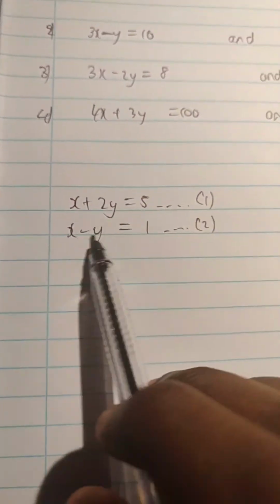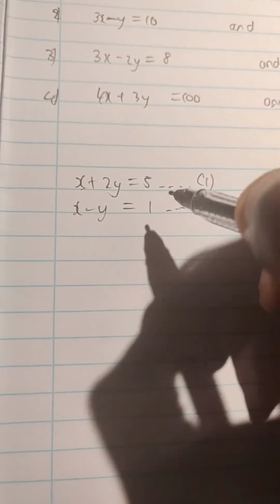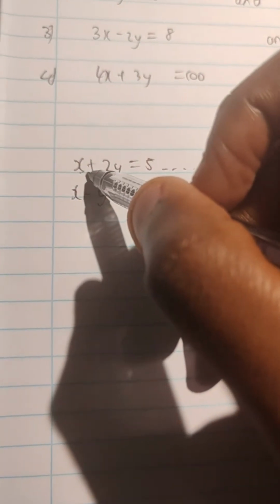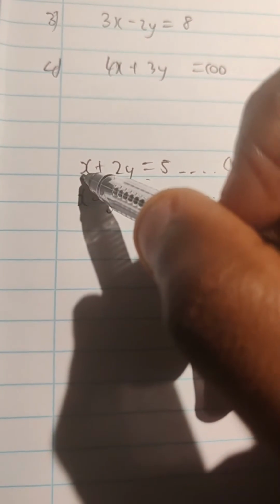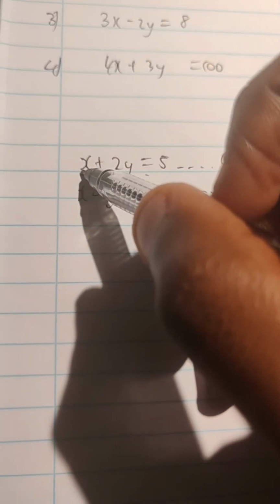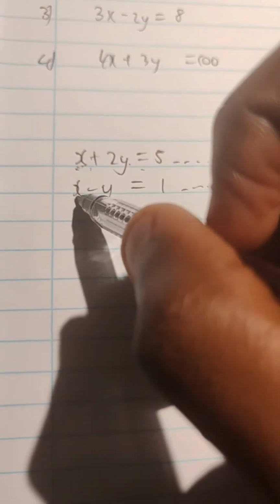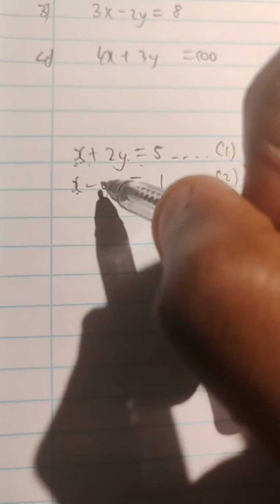This is equation 1, this is equation 2. We want to take the equation, preferably the one with a coefficient that has 1. So in the first equation, x has a coefficient that is 1, okay, but y has a coefficient of 2. In the second equation, x has a coefficient of 1, y has a coefficient of negative 1. So let us go for the equation 1 and make x the subject of the formula.